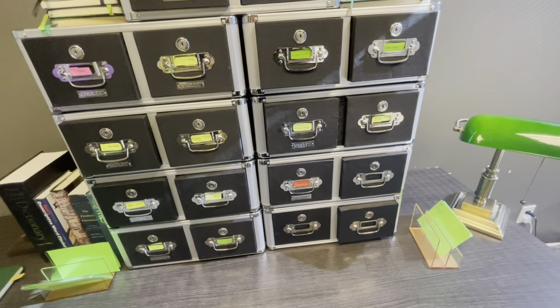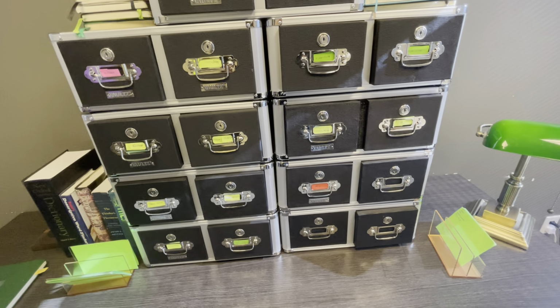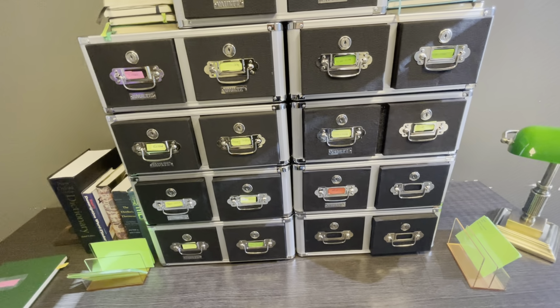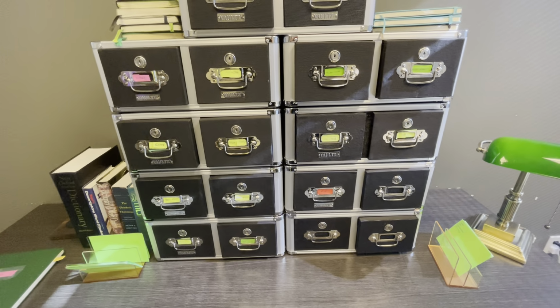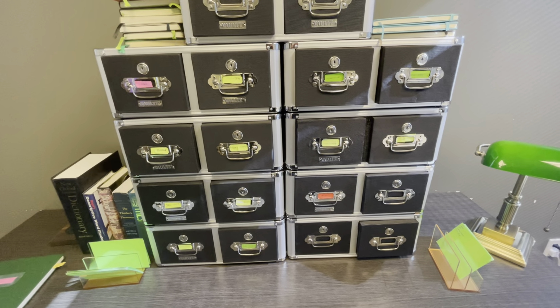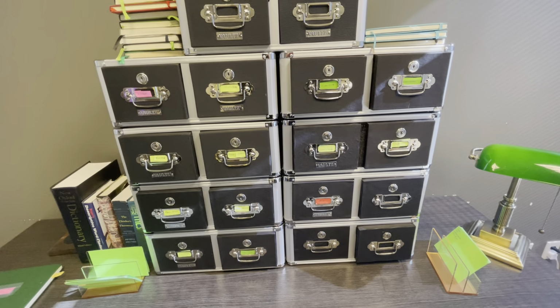And so I want to show you something. People have asked me before, and this is one of the things I think that holds a lot of people back from getting started with their own analog Zettelkasten, and that is the concept of perfectionism. People are scared of making mistakes. They want to have every single thing figured out.